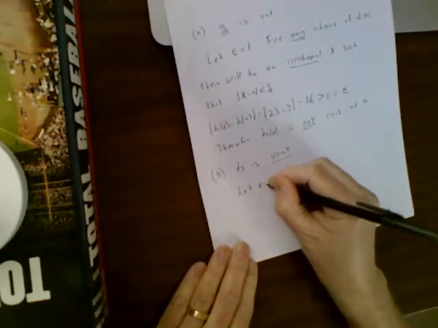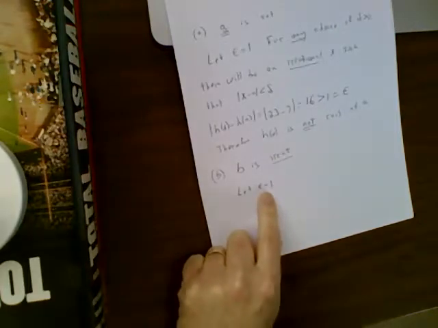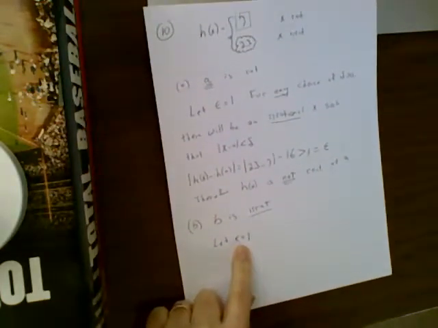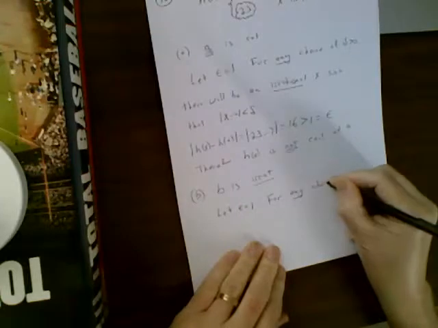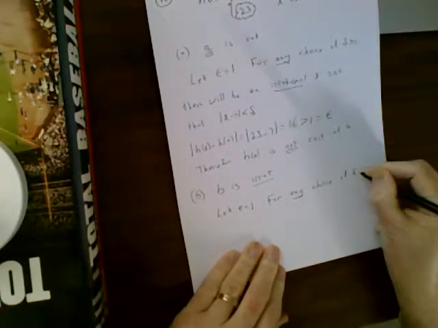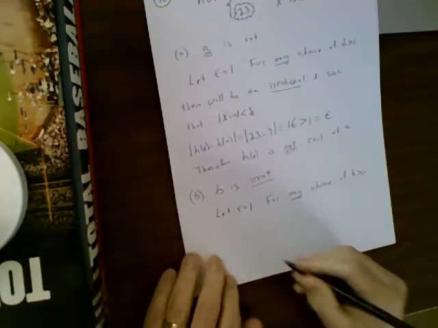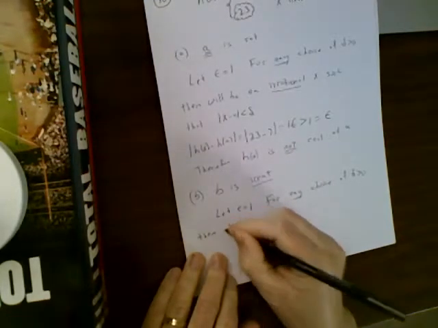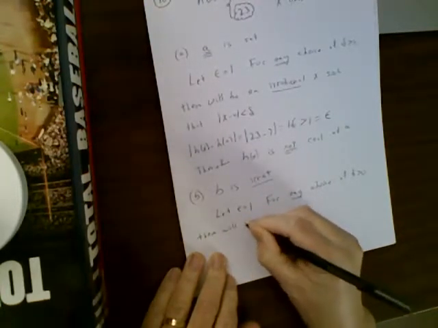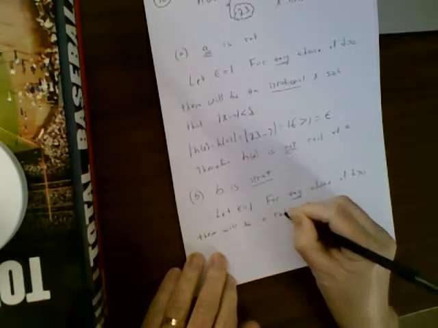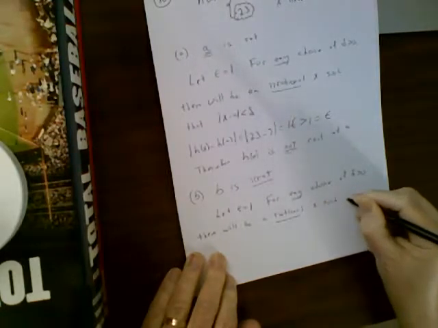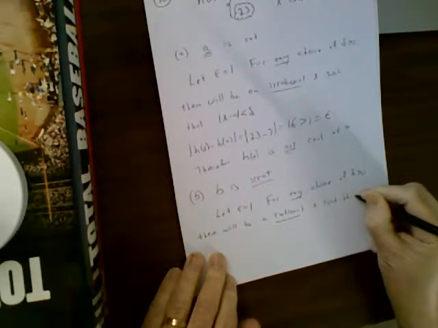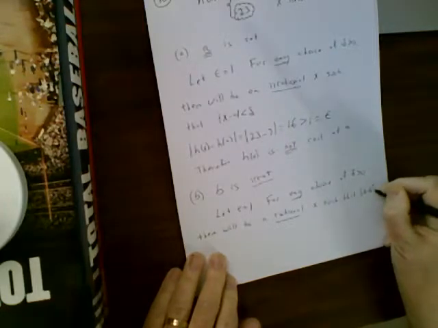let epsilon equal 1. Again, as long as I take a number less than 16, I'm fine here. So let epsilon equal 1. For any choice of delta greater than 0, there will be a rational x such that the absolute value of x minus b is less than delta.